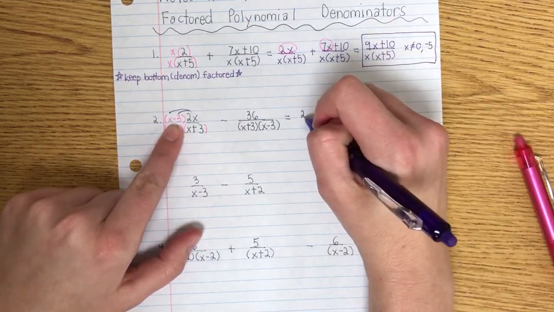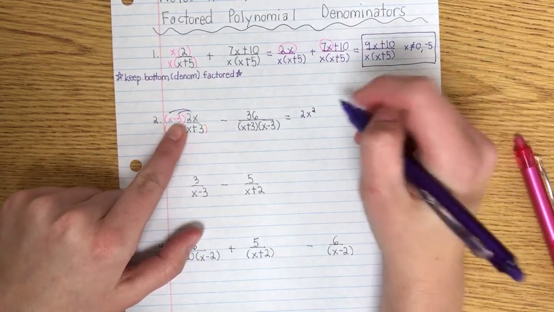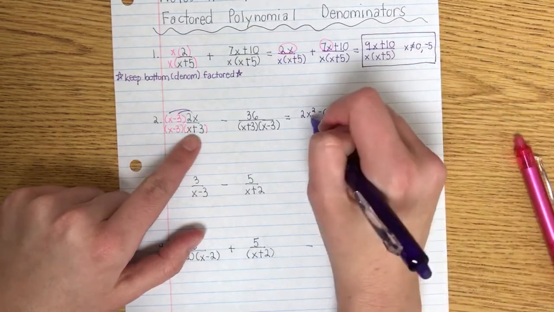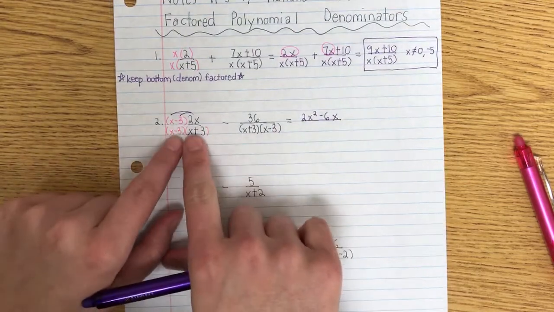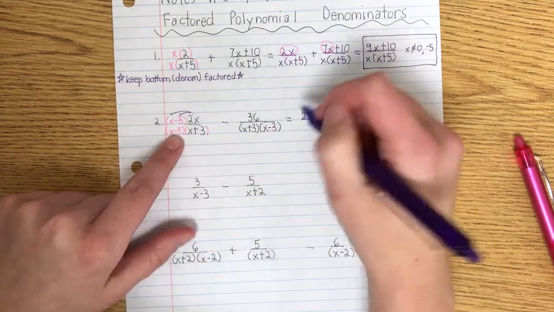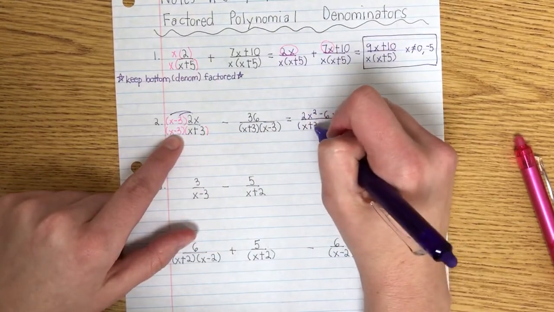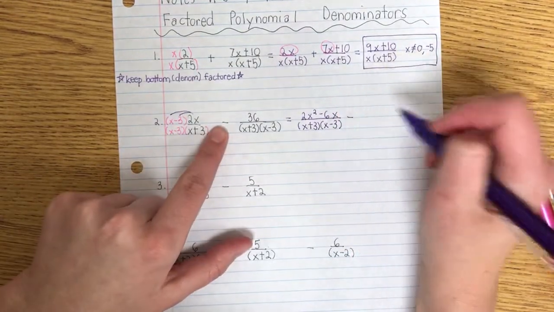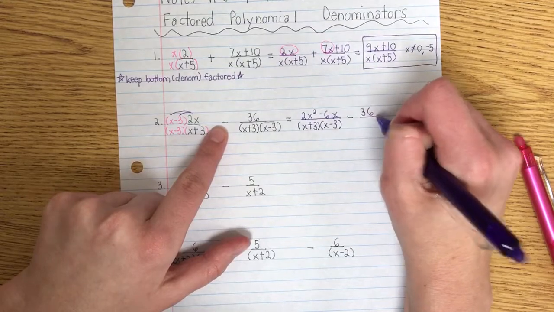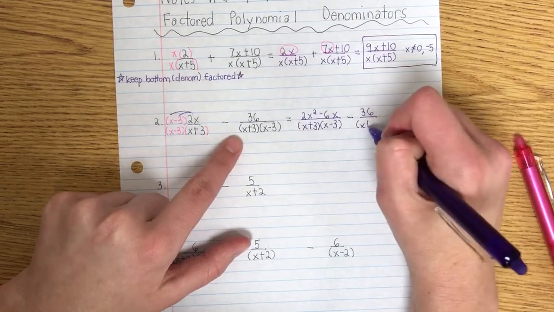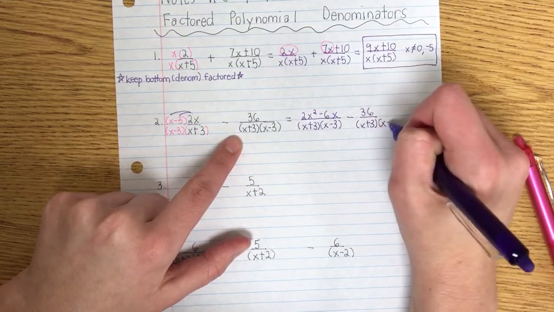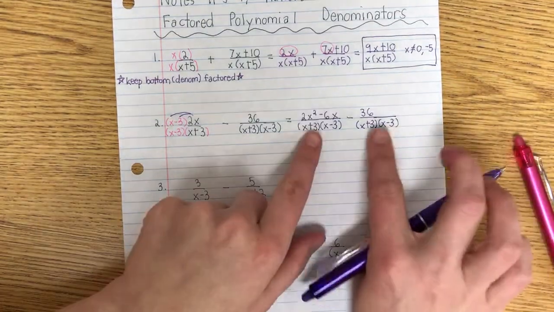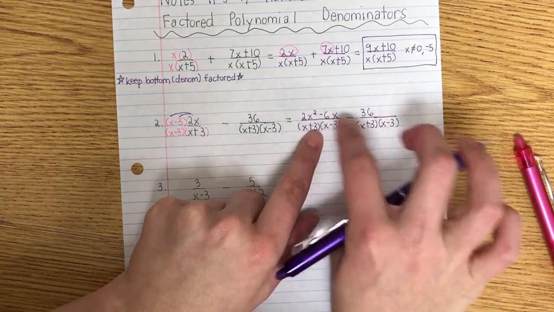Okay, so you would have 2x squared minus 6x over, just to keep it in the same order, I'm going to write x plus 3, x minus 3. Minus, I didn't need to mess with this guy, 36, over x plus 3, x minus 3. And this 36 is over this whole thing. So now that the denominators match, I can go ahead and subtract.